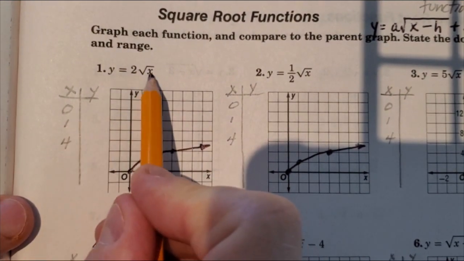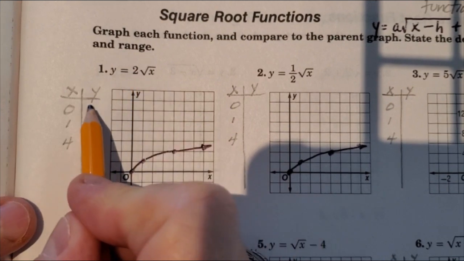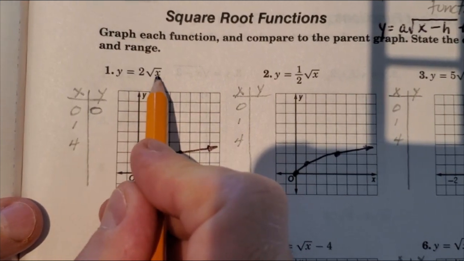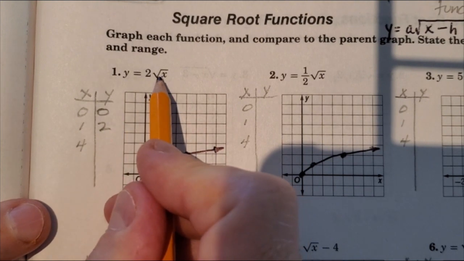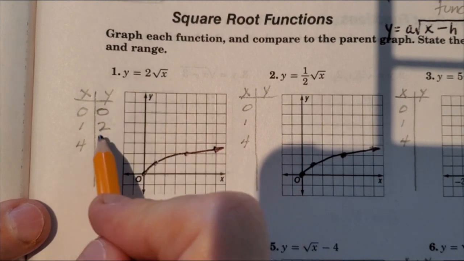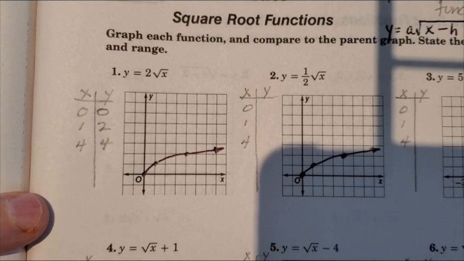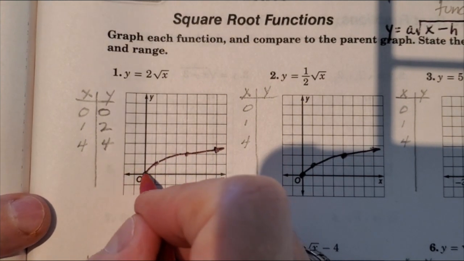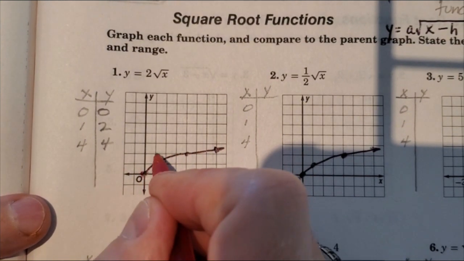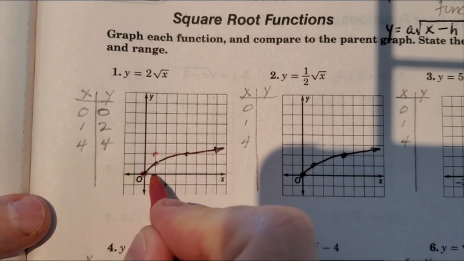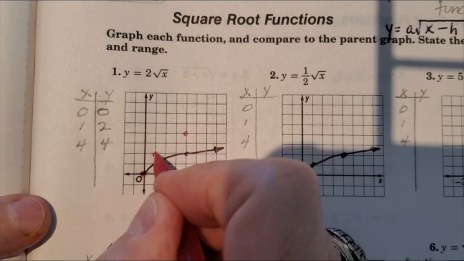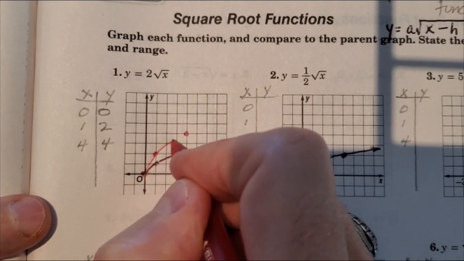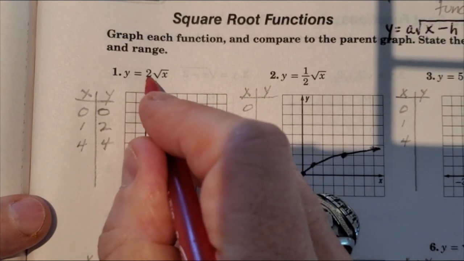So if we put 0 in for x, we get 0. 2 times 0 is 0. Put 1 in for x, we get 1. 2 times 1 is 2. Put 4 in for x, we get the square root of 4, which is 2. 2 times 2 is 4. So you get the 3 points: 0, 0, then 1 to the right, 2 up, and then 4, 4. So 1, 2, 3, 4, 1, 2, 3, 4. It just becomes a little steeper. See how that works? That's because of that 2.